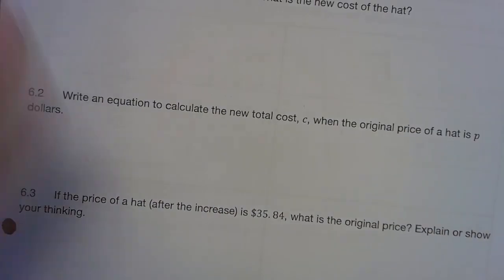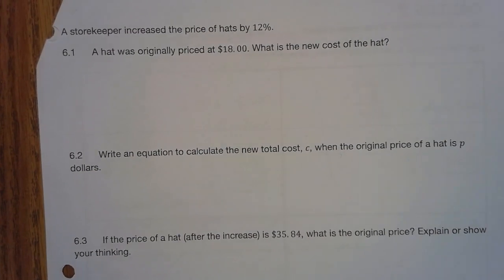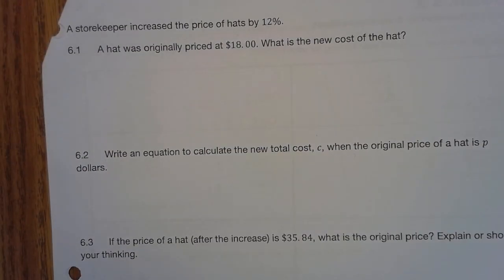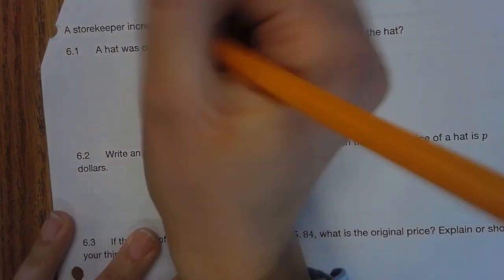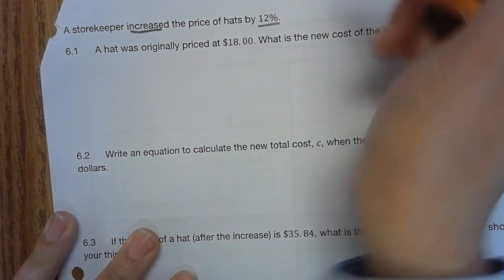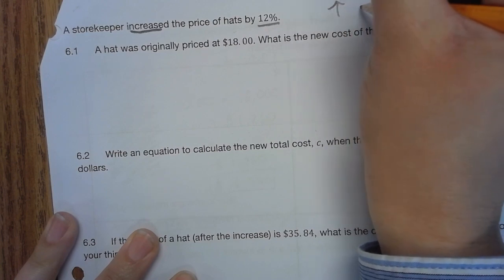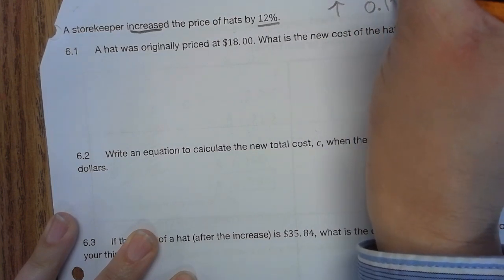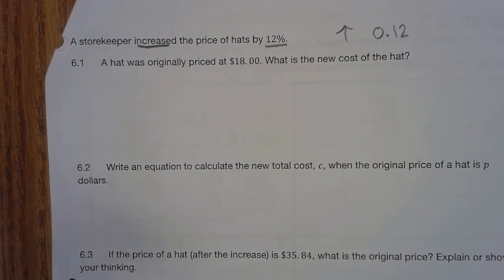Okay, last question, just a couple parts. A storekeeper increased the price of hats by 12%. A hat was originally priced at $18. What's the new cost of the hat? So increase the price by 12%. So we're going up by 0.12, 12%.